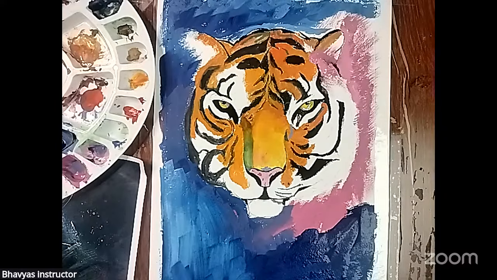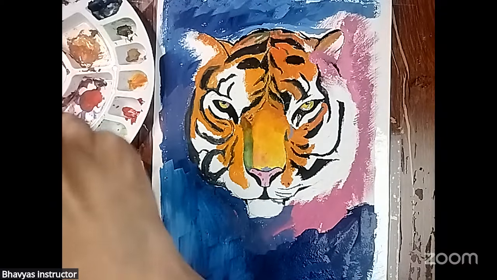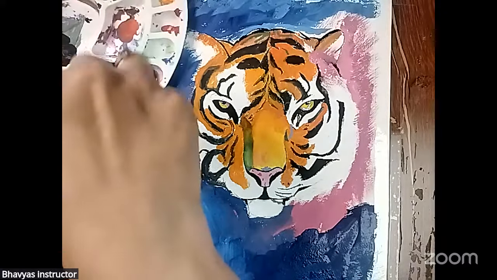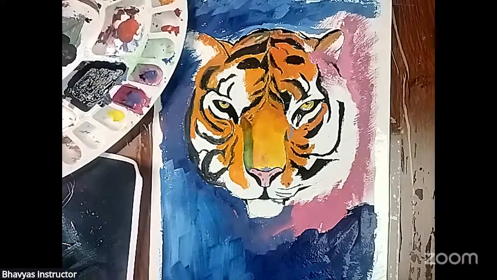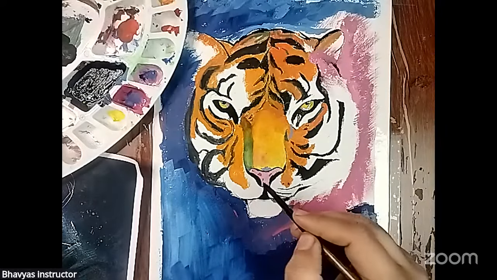Okay. And now take vermilion hue and mix it. Mix it like this as shown here. And then you can add this way.